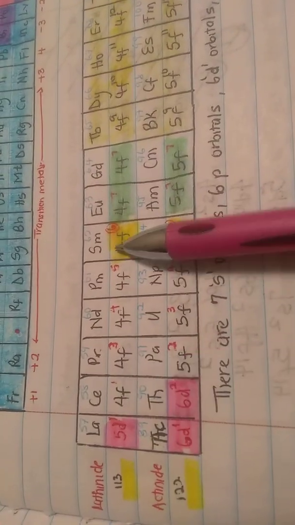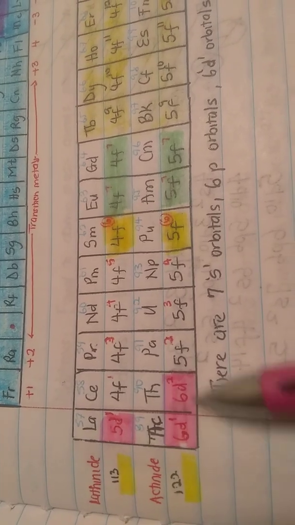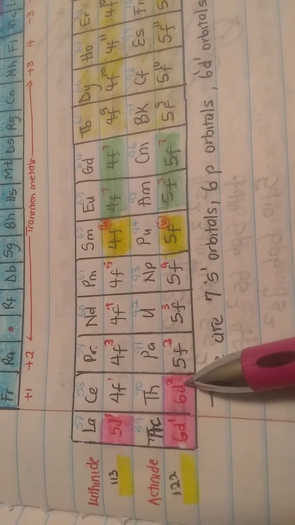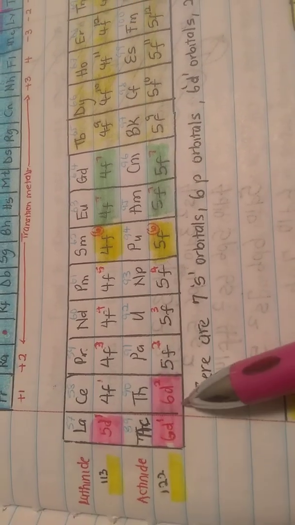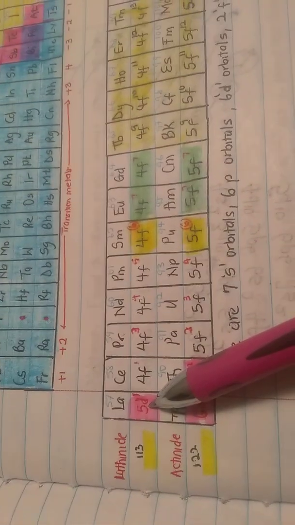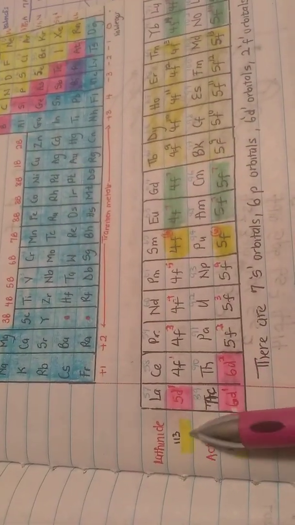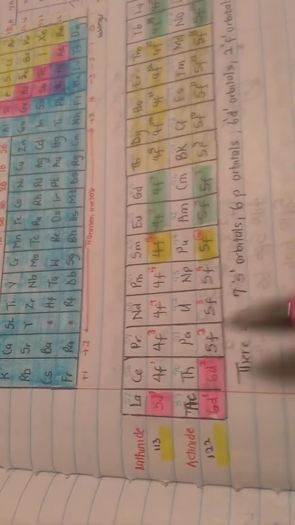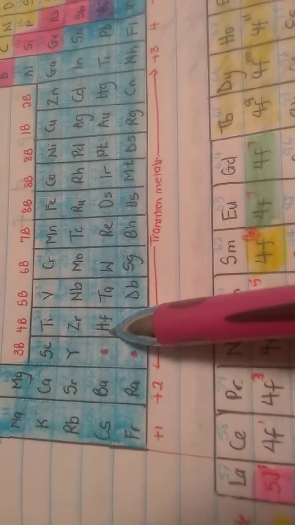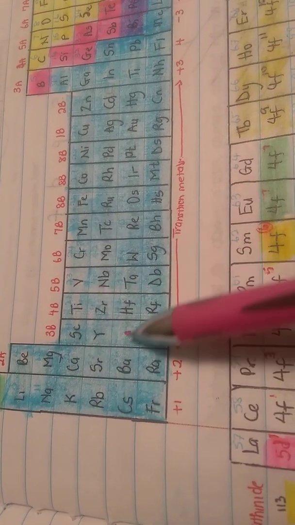And then when you get to this part, you have your 5D1, 6D1, 6D2. That's something that's important, so I just put it in red because it does change. Instead of having a 4F, you have a 5D orbital. Remember, these are your D orbitals right in here. Here you also have a 5D orbital, and the reason why is because this actually came from here. So this is your box that would have been in here.